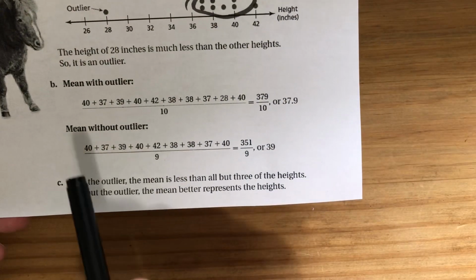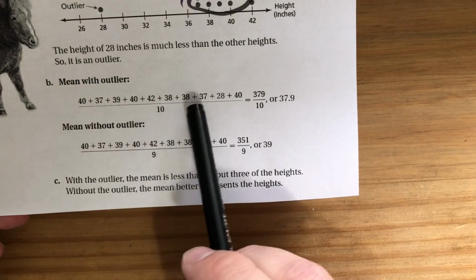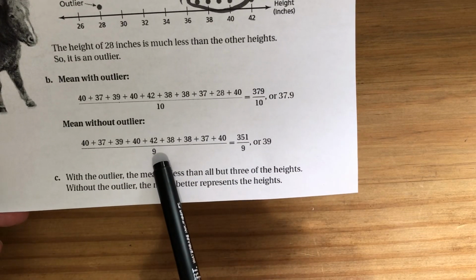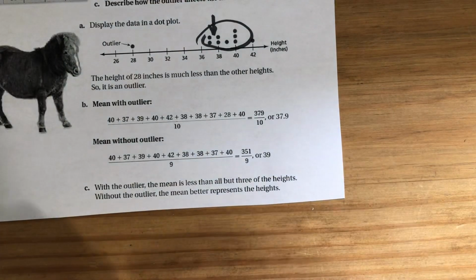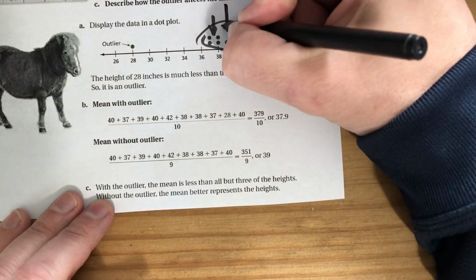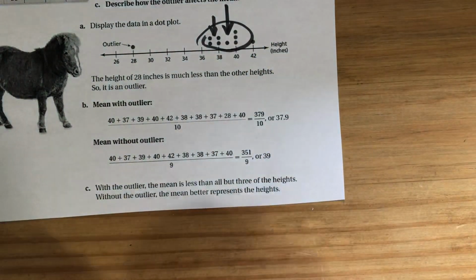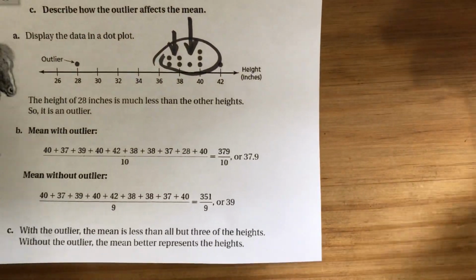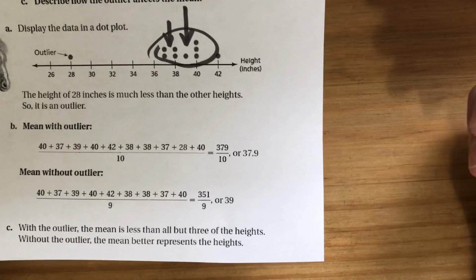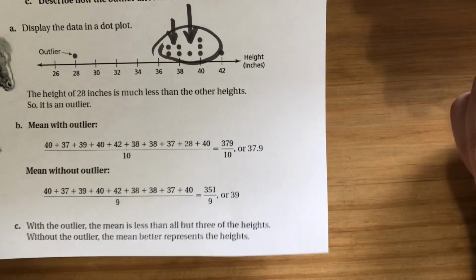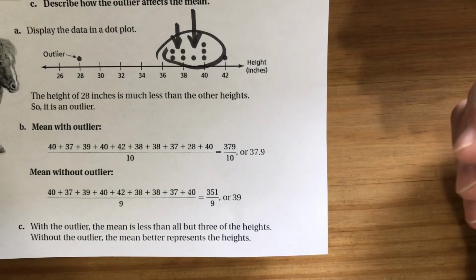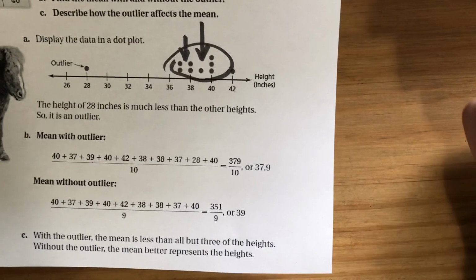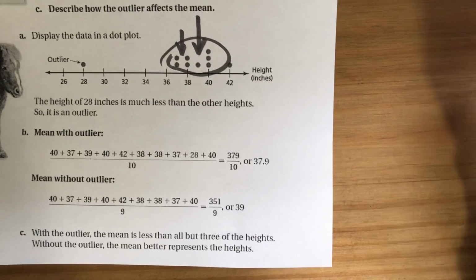Now, if I redo this data, and you'll notice that they didn't include that 28 in there, and then only divided it by 9, because now there's only 9 terms, the average height is 39. Which falls right here, right smack in the middle of that cluster. And that makes a lot of sense. So when we notice an outlier in our data set, a lot of times that number might not be worth including because it really makes our data not reflective of the data on the whole.